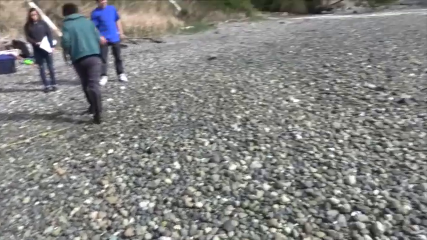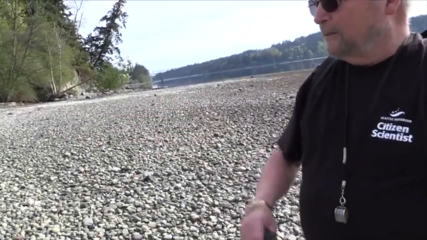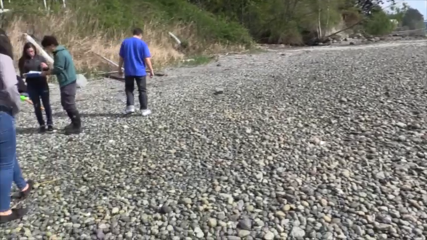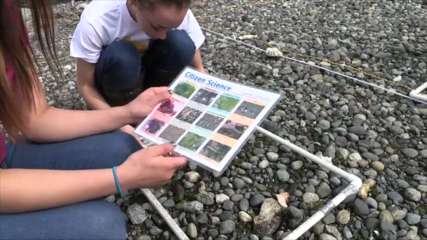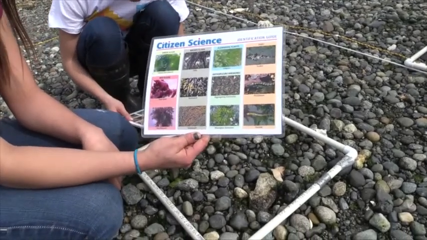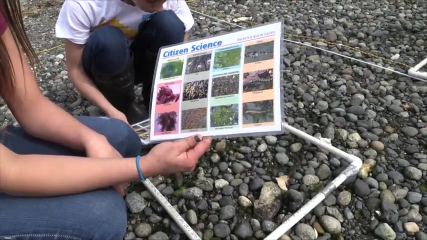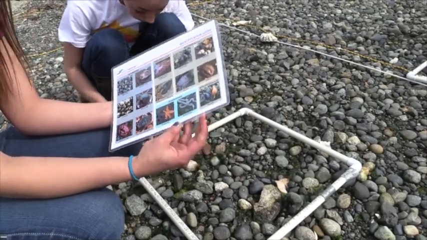After that, we do the habitat. And in this case, the habitat is probably the same. But when we get farther down the beach, you see some of the stuff has seaweed growing on it, and there's a classification for that in the habitat.